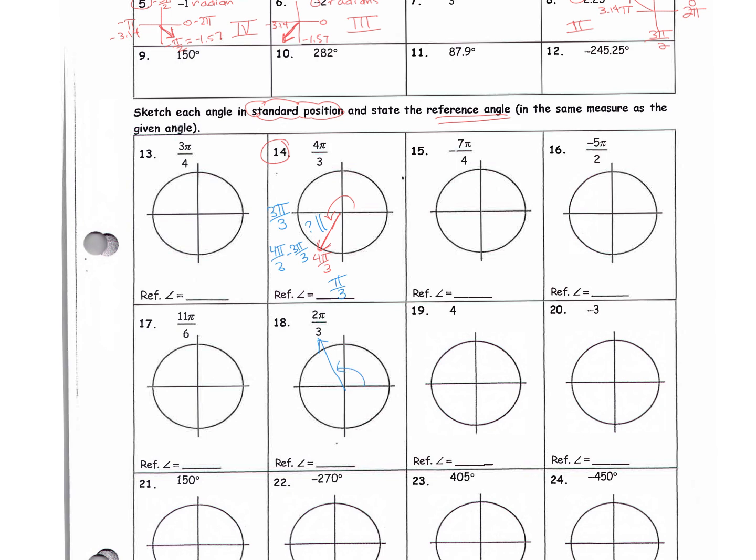So if I want to find my reference angle, I'm looking for this angle between my terminal side and the x-axis. This is pi, but I'm going to think about it with a denominator of 3 because I need to know how many radians are between 3 pi over 3 and that terminal side that's located at 2 pi over 3. When I subtract them, I get pi over 3 radians for my red angle.